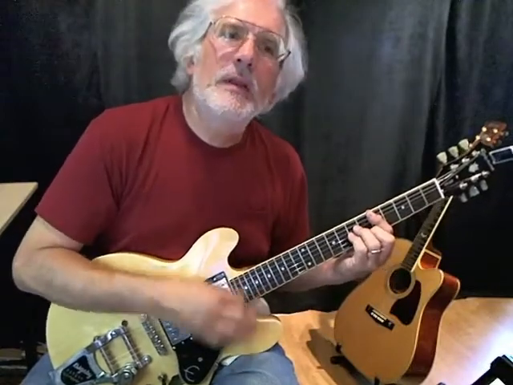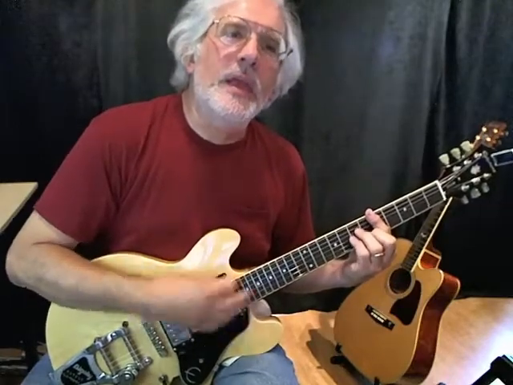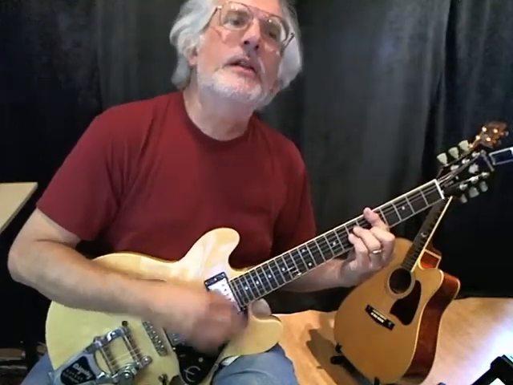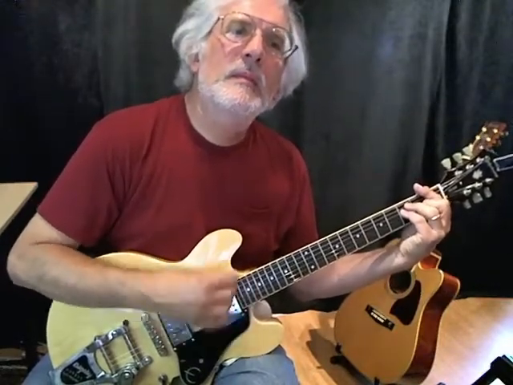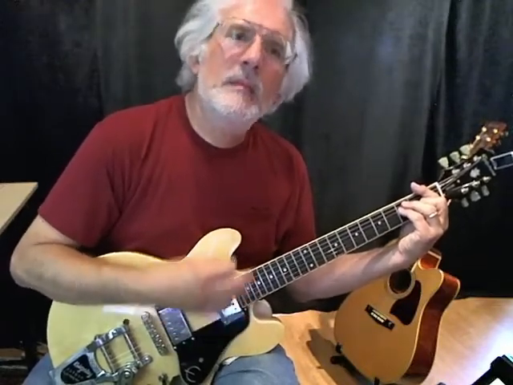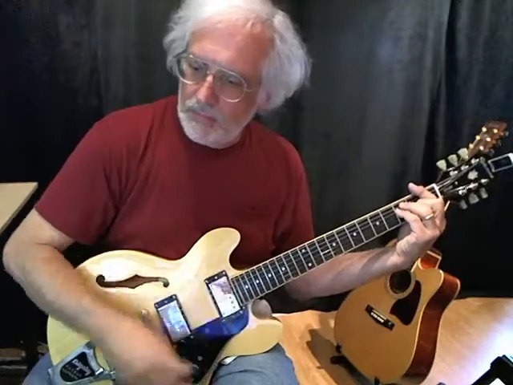Okay, so here's just a little example of D minor going to an F major, so that's D relative minor to F relative major. Here's D minor. See if that loops, okay?